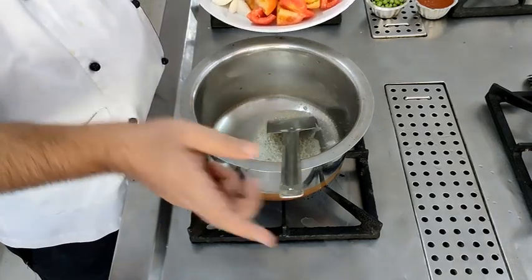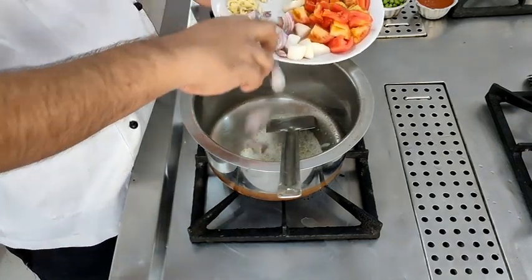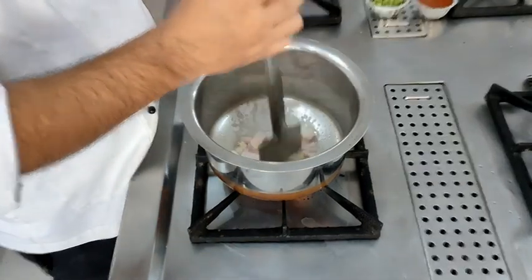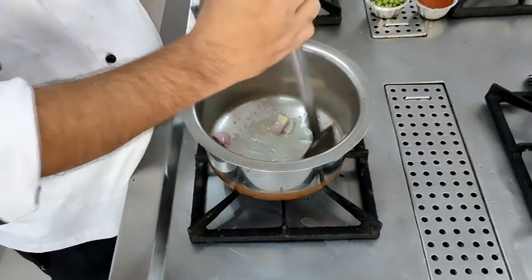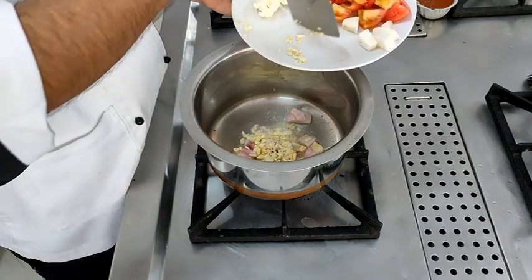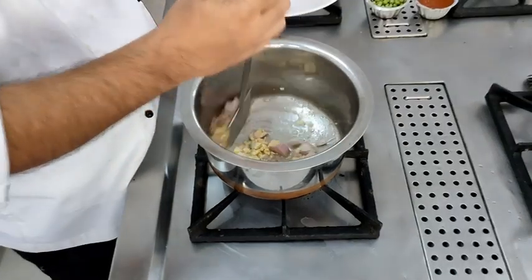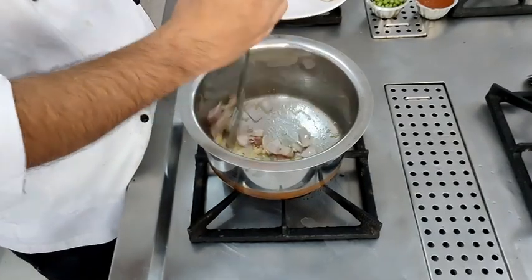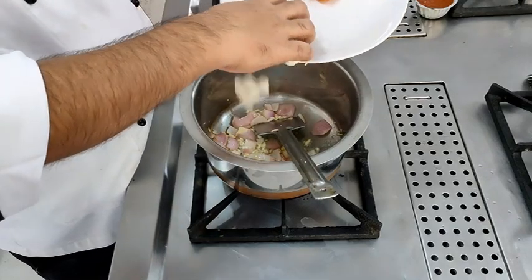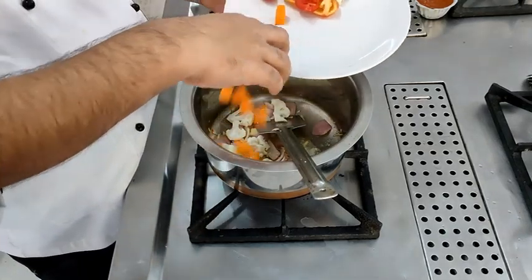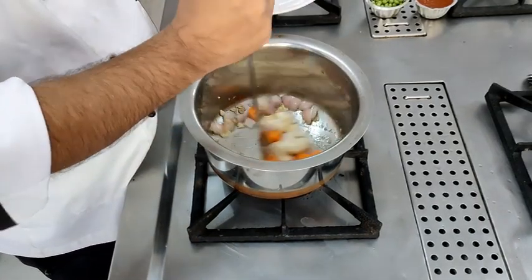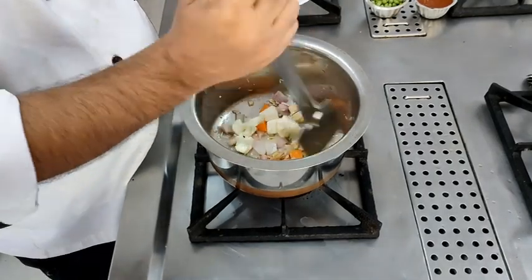So in this, first we'll add all the onion and stir it and lightly saute it. Try to break the pieces of onion. Then we'll add garlic to it and stir along with the onion, making sure it does not brown, because at the end, we don't want brown color stew. We'll add the vegetables which take more time to cook in the beginning, that is cauliflower, carrot and turnip, and stir for some time.